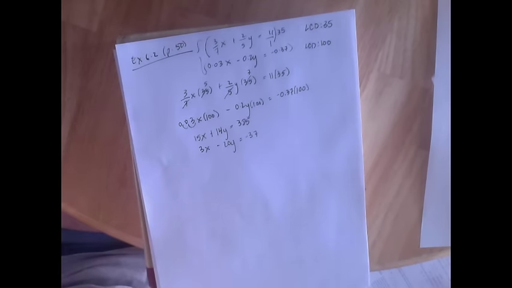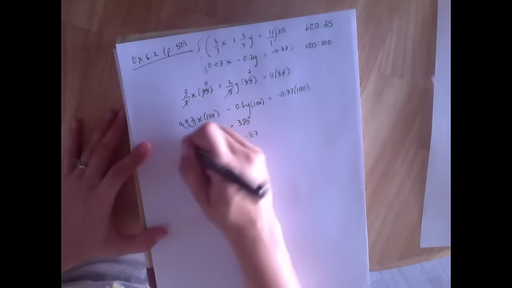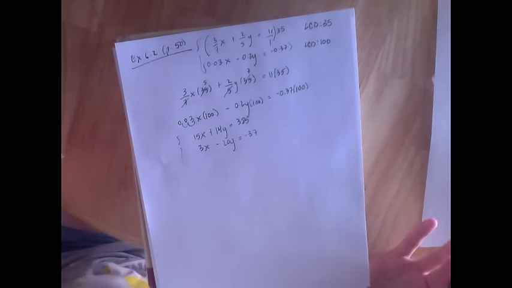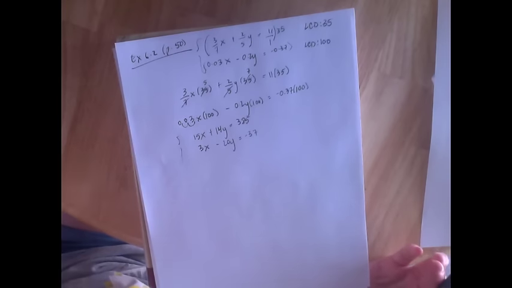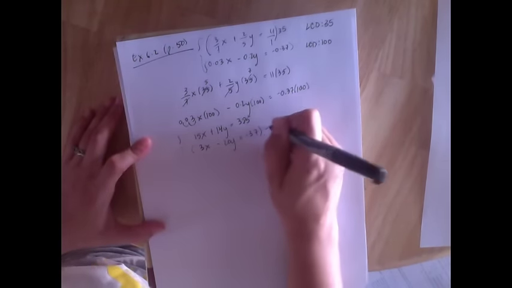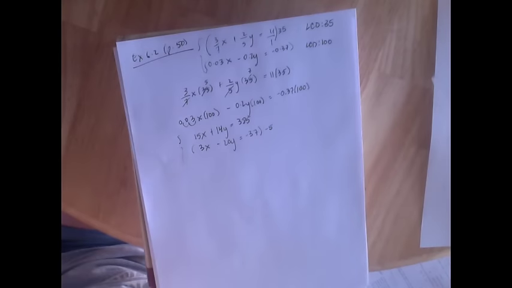Now, we should be very familiar with the system of two equations, two unknowns, which is what we have here. And we can either choose to use substitution or elimination. Take your pick. It does not matter. I am going to use elimination. If you choose to use substitution, please pause the video, do it yourself, and see if we come up with the same answer. So I am going to multiply this second equation by negative 5.